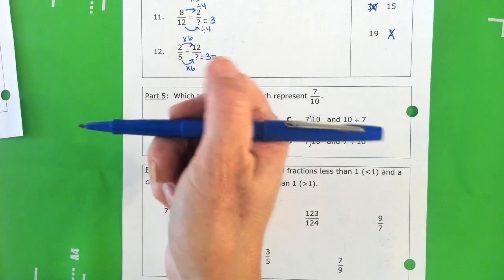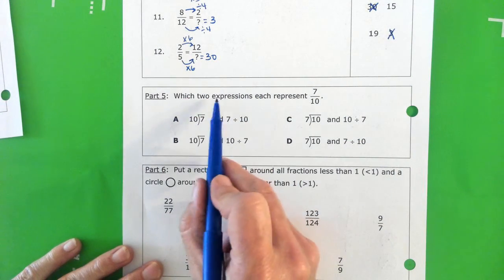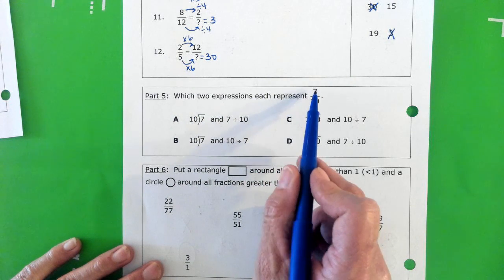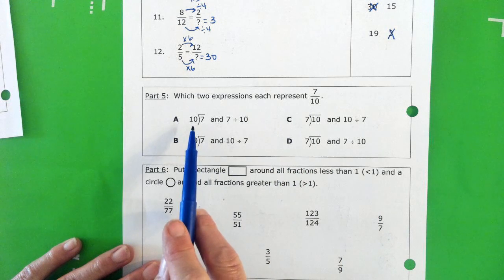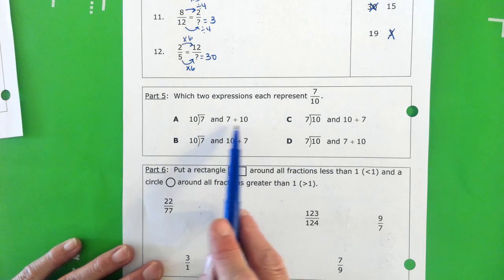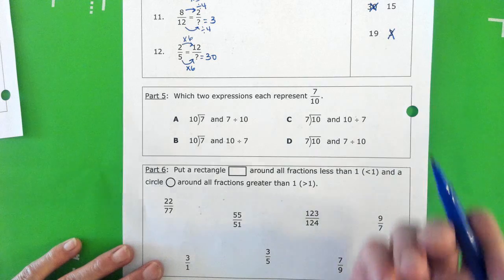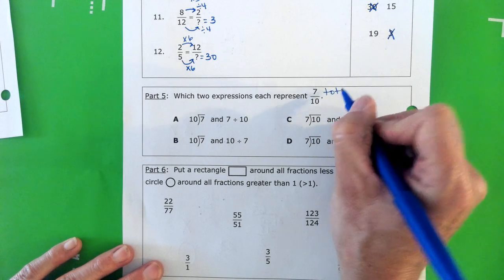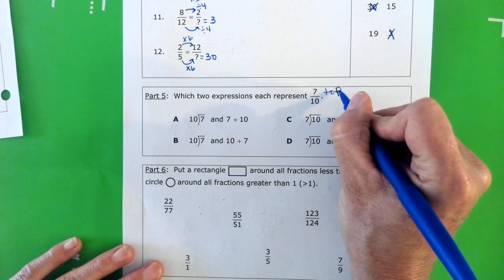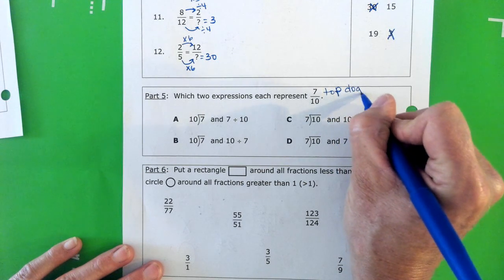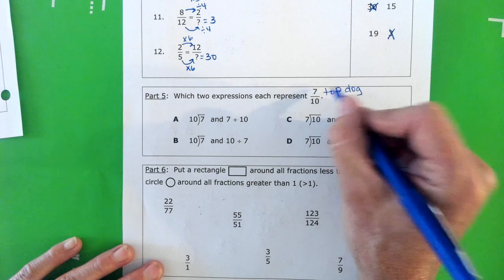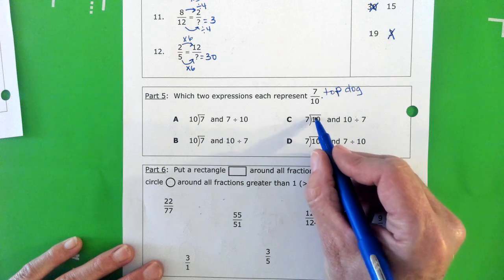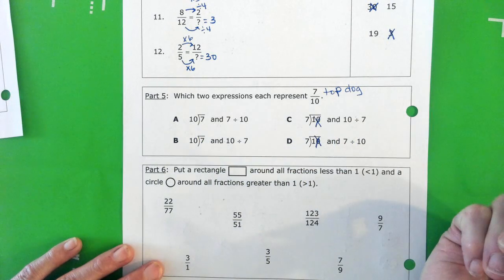Part 5. We can stick with the blue. Which 2 expressions represent 7 over 10, 7 tenths? So the 2 expressions, one's written in house form and one's written in dividing form like this. So 7 is the top dog. Why did I put top? I was going to write total. Top dog. So 7 has to go in the house. Top dog in the house. So good, good, not good, not good. C and D are out.